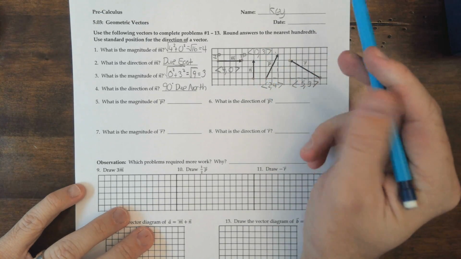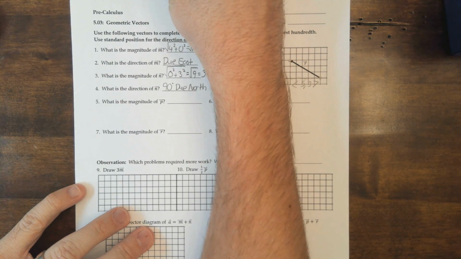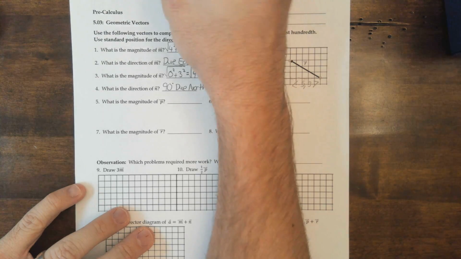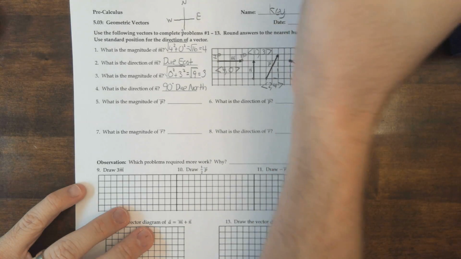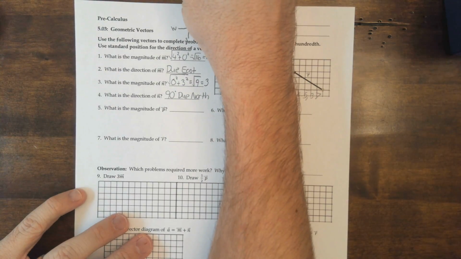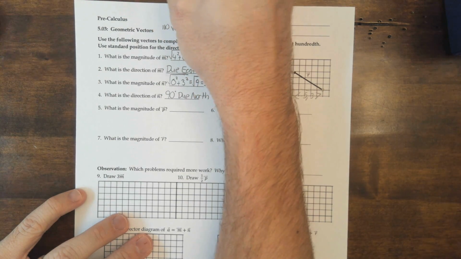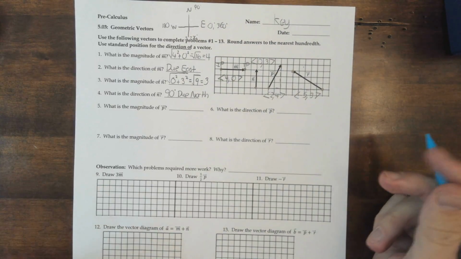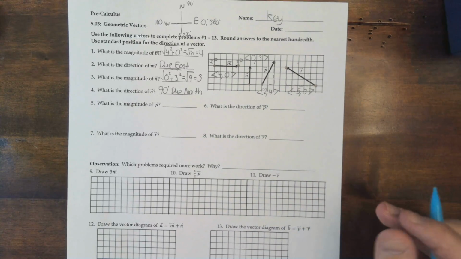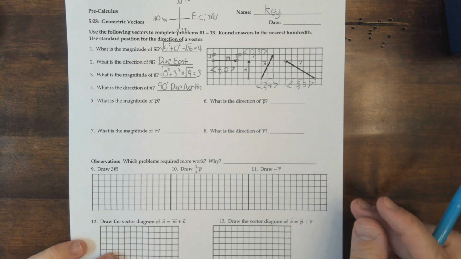When you think about your directions, guys, I'll write it here again so you remember: north, east, south, west. Remember, this is 0 degrees here, then 90, 180, 270, and all the way back around to 360. That's how we determine that, and we need to really understand it for these next couple of questions. It says, what is the magnitude of P?